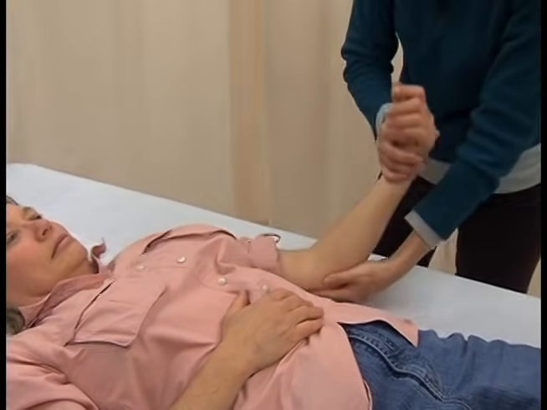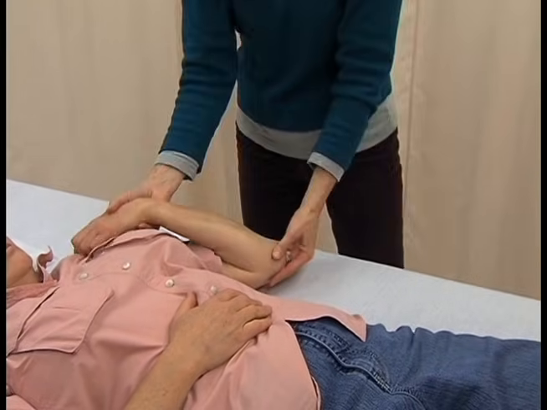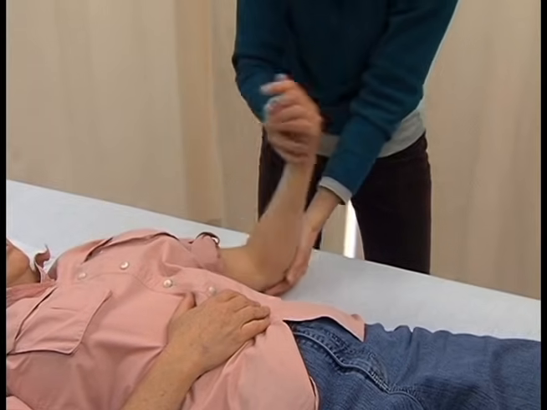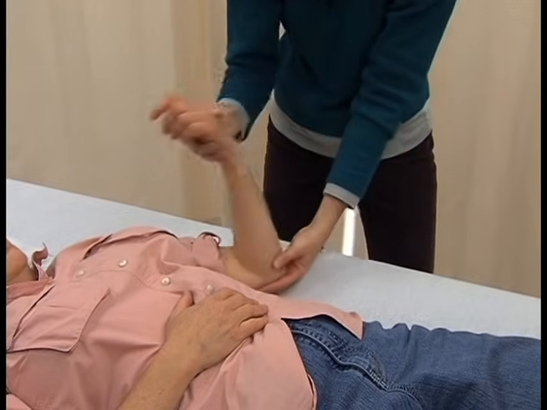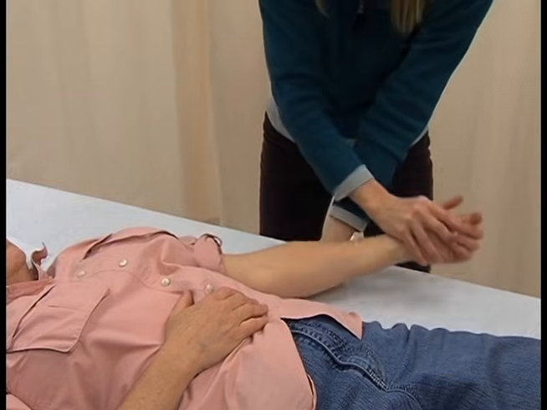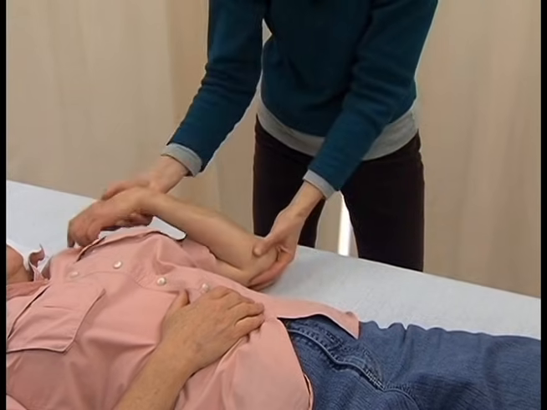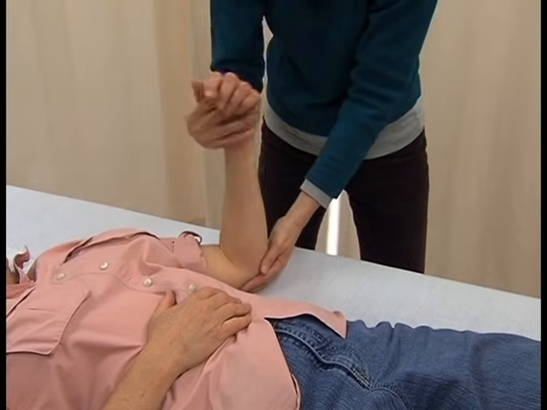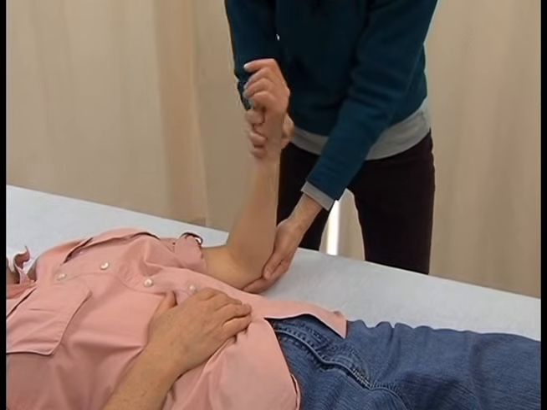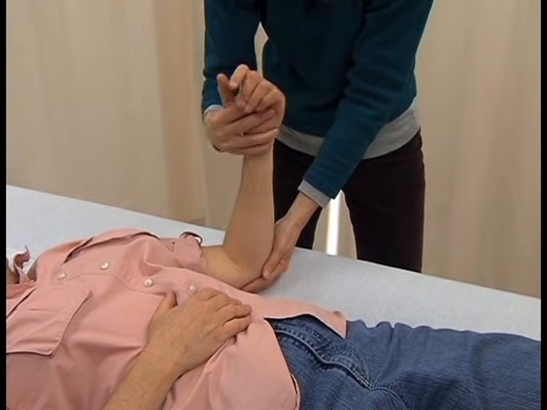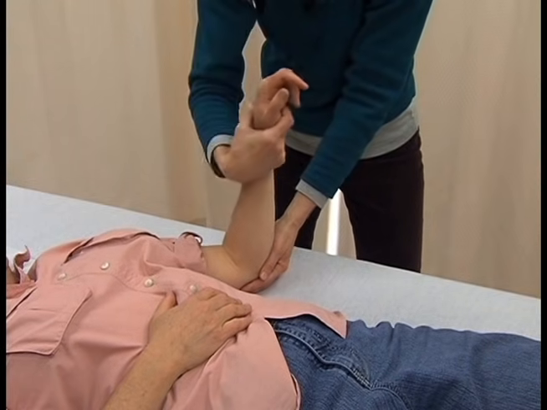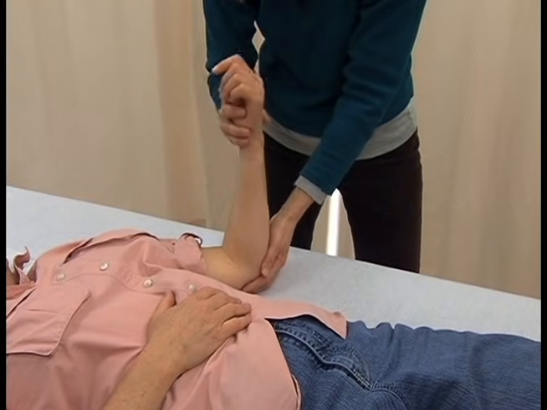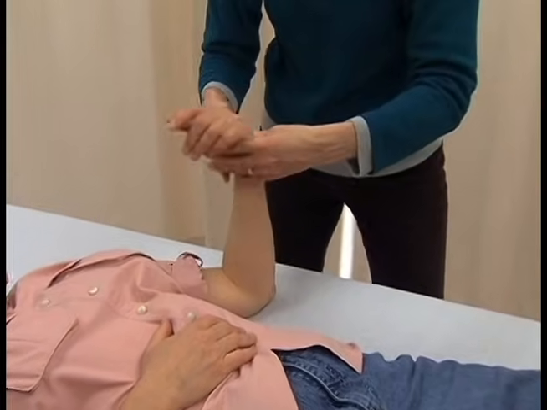Then you move down to the elbow. You do elbow flexion and extension. And then supination and pronation. Moving down to the wrist, you can do flexion and extension.